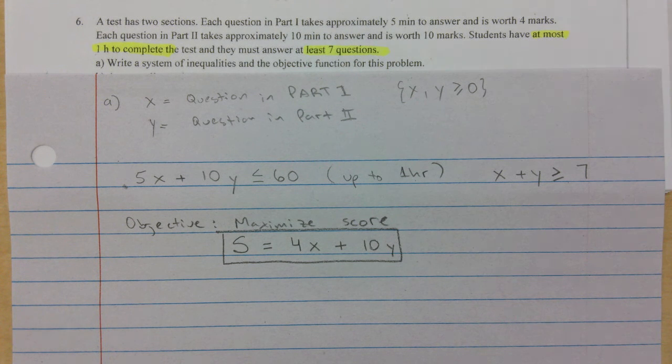I will normally bring up the objective function later on after you've graphed it. I will say, okay, write the objective function that would tell us your score, how much you've scored. Or I would say, write the objective function that would maximize your profits, or write the objective function that would minimize your cost or give you your cost.